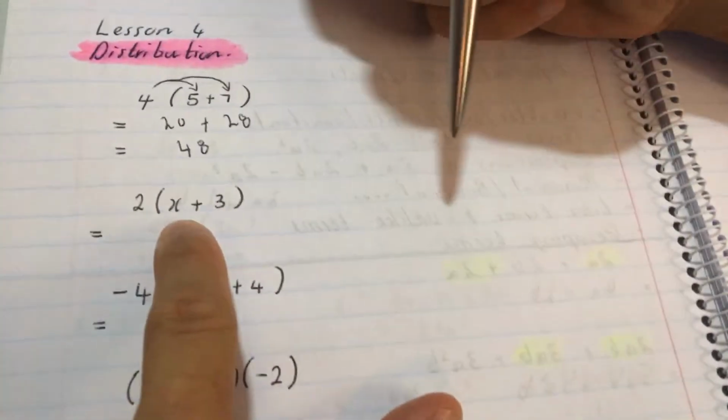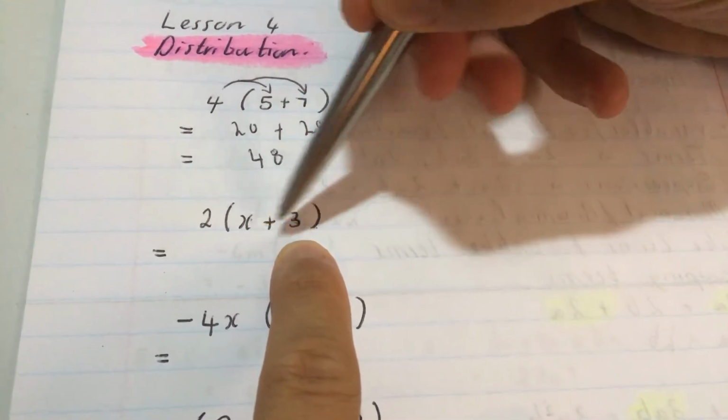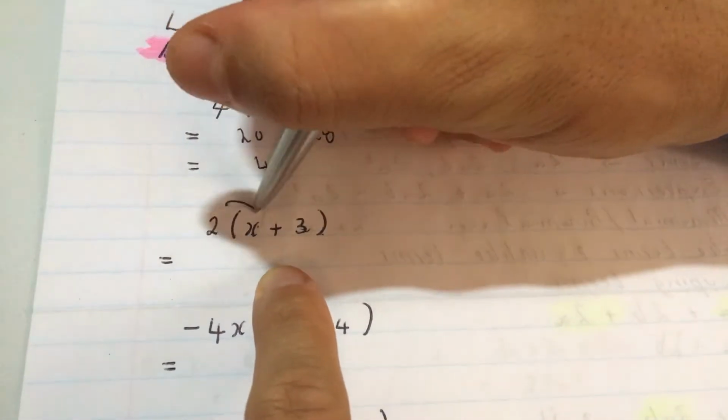What are those? Those are two unlike terms. Can I add the two unlike terms? No, I can't. But can I multiply them? Yes, I can. But can I add them? No. So let's have a look. If I ask you to simplify this in your test, you can't simplify this bracket because x plus 3, you can't add those two together. So I have to distribute.